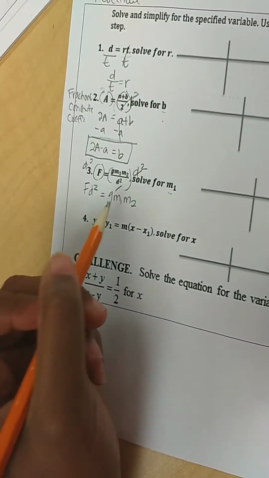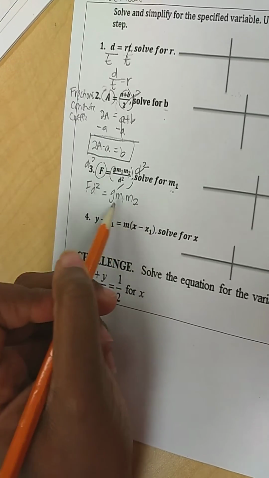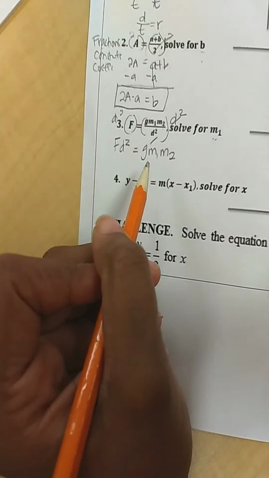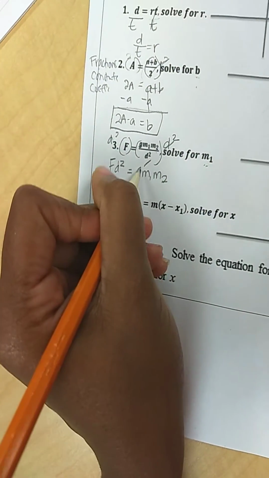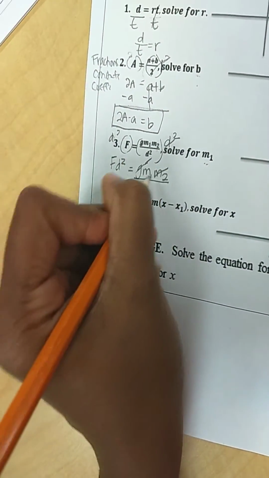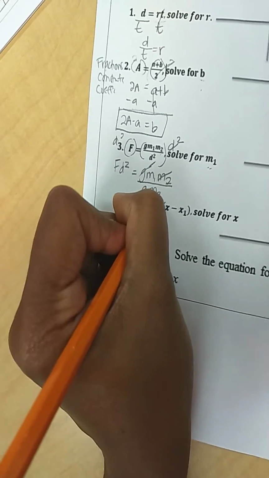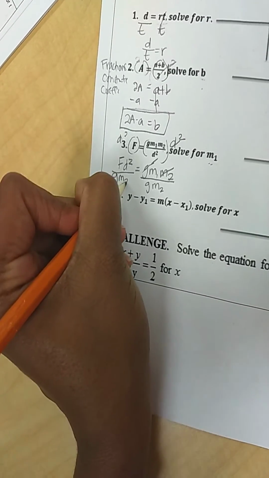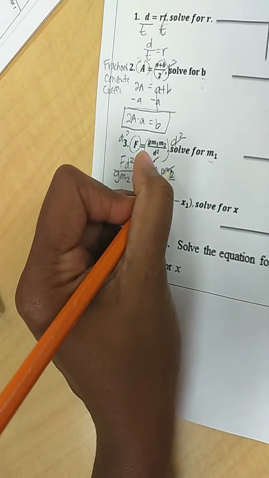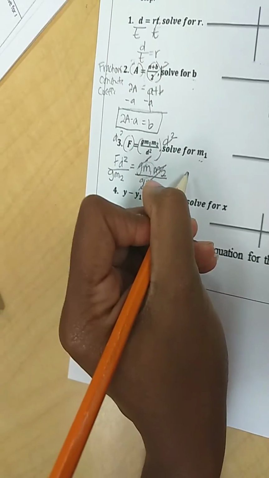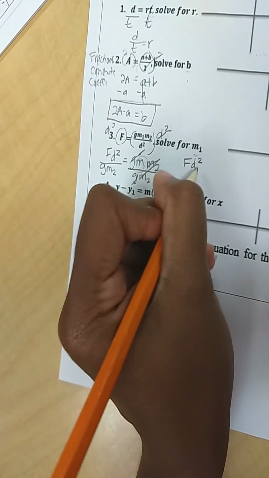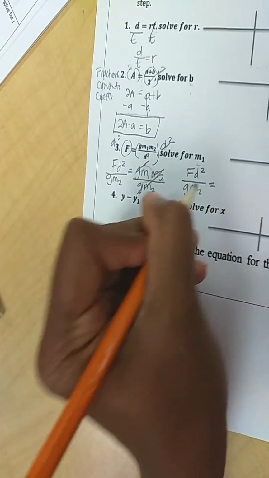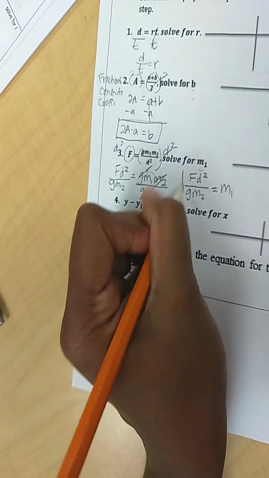I'm still looking for m sub 1. All of these together, they have no pluses or minuses, so your answer should have no plus or minus. And then you're going to divide out what you don't want. So we're going to divide out the g and the m sub 2. If I divide by g and m sub 2 here, I divide by g and m sub 2 here. So that cancels, I'm left here. So now I have force times distance squared, I think, over g m sub 2 equals m sub 1.